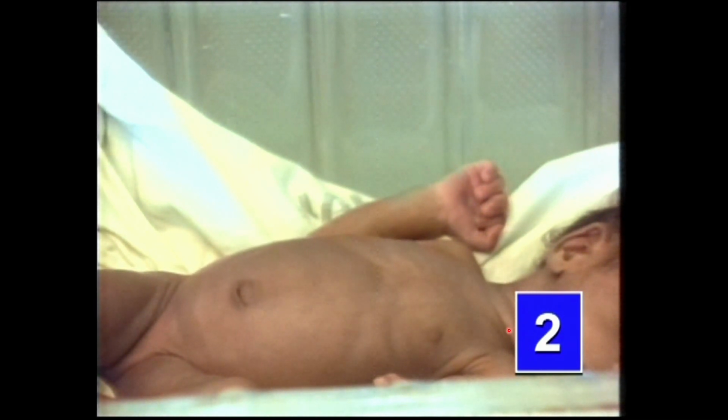This patient also has some chest wall indrawing with subcostal recessions and intercostal recessions. This one also has some sternal recessions and subcostal recessions.